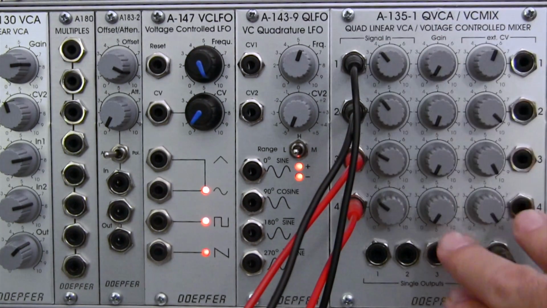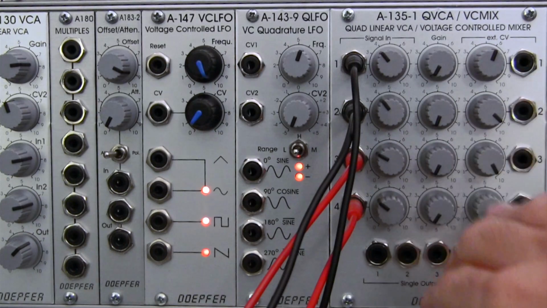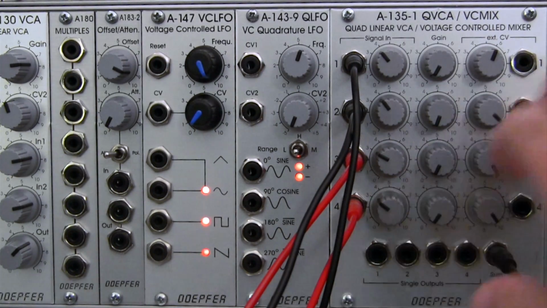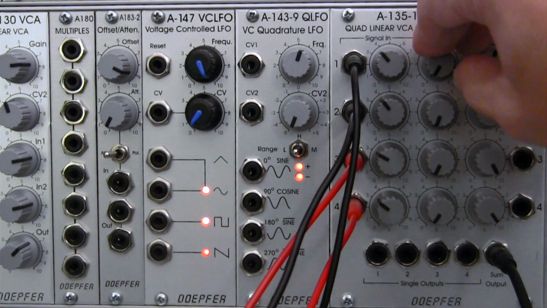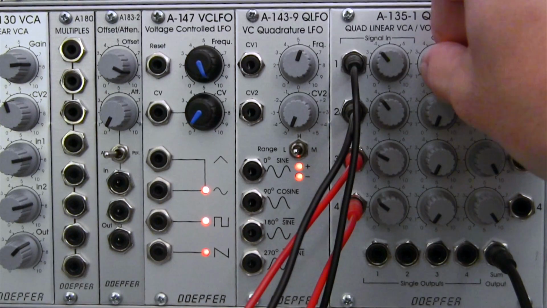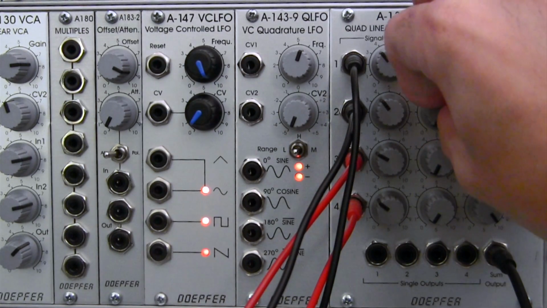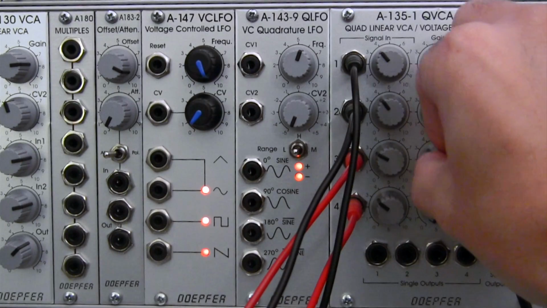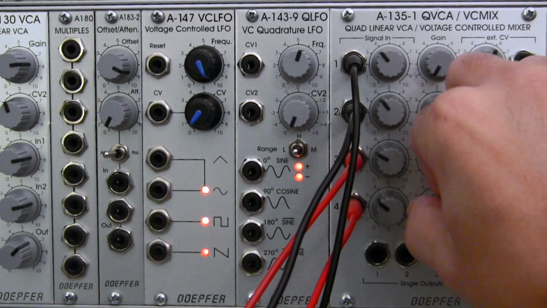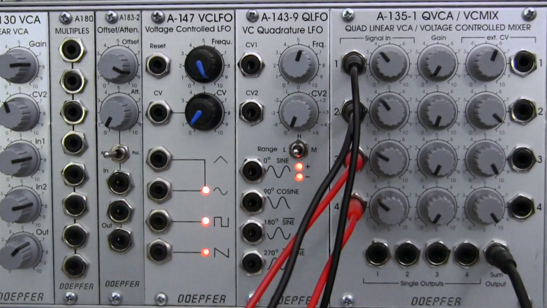Our gain is all the way down because we're not actually sending any modulation yet. But if I bring one of these gains up, you can hear some signal. So you can hear our individual waveforms right there.